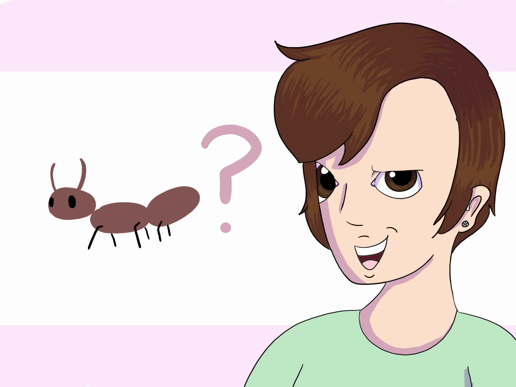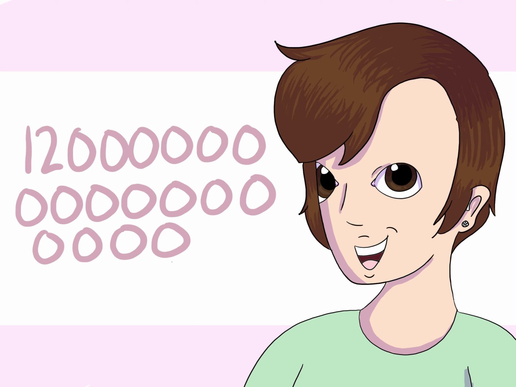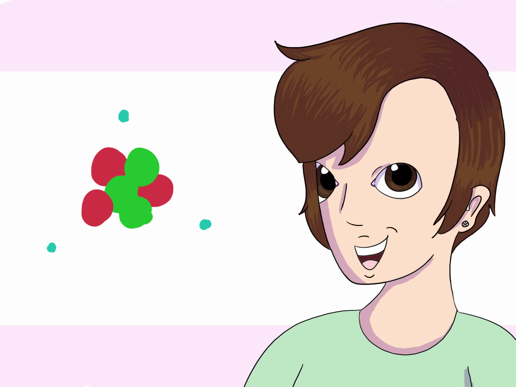How little are these little pieces? Let's look at a grain of salt. Pretty small, right? Well, this grain of salt has about 12 quintillion atoms, or 12 with 17 zeros behind it. That's a lot in case you couldn't tell. Even though atoms are small, there are even smaller parts that make them up.